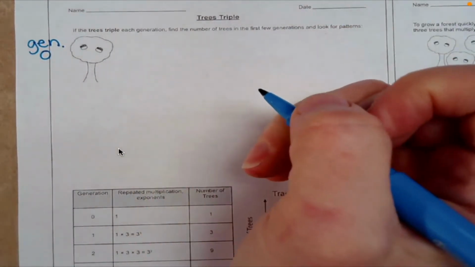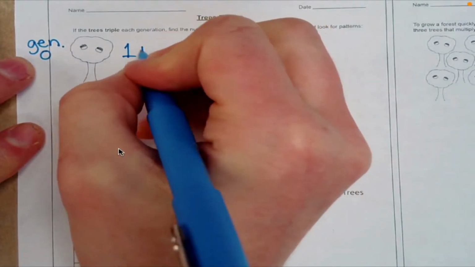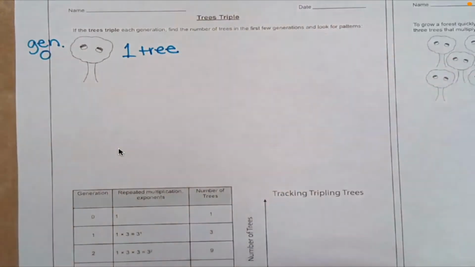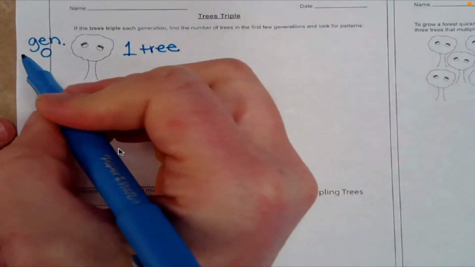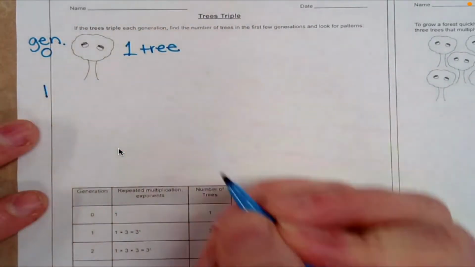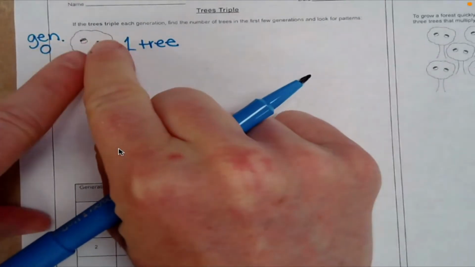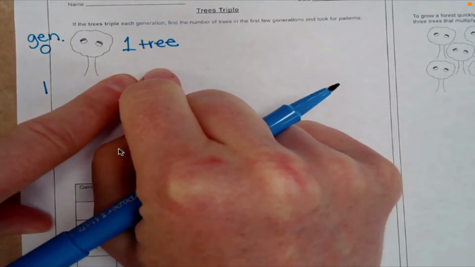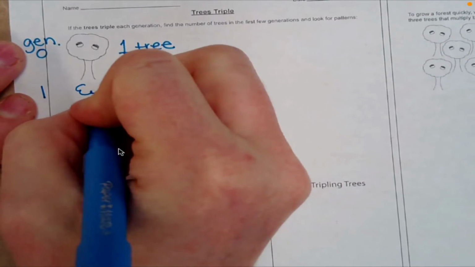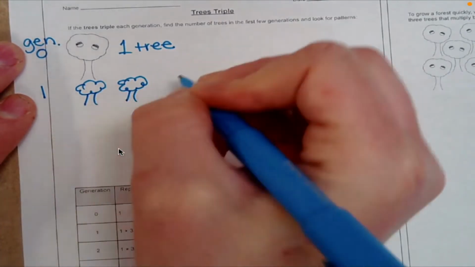How many trees do we have for generation 0? 1 tree. How did the tree get there? So after that, we're going to go to generation 1. It's going to triple. So we have the original tree, 2 acorns are going to fall, so we are going to have 3 trees now.